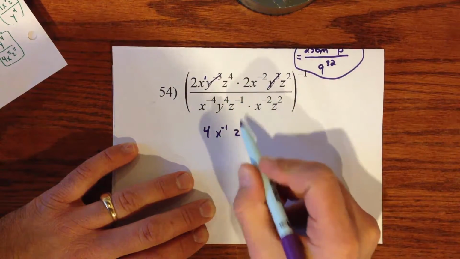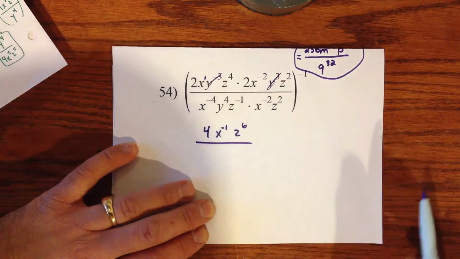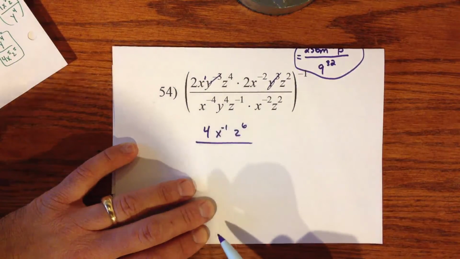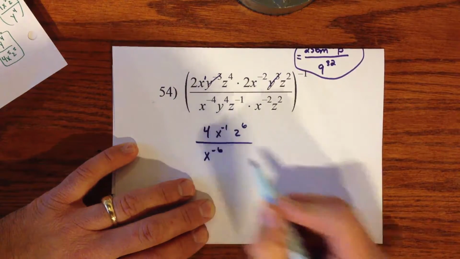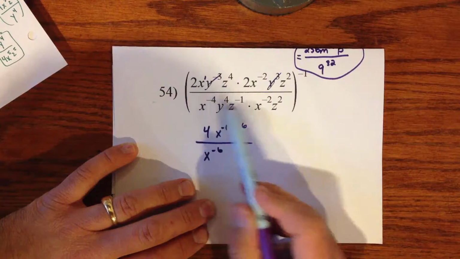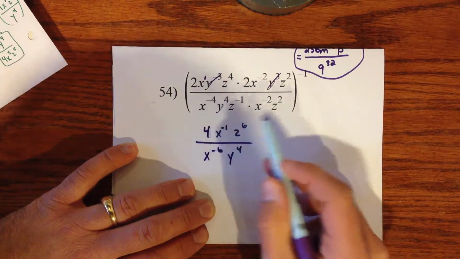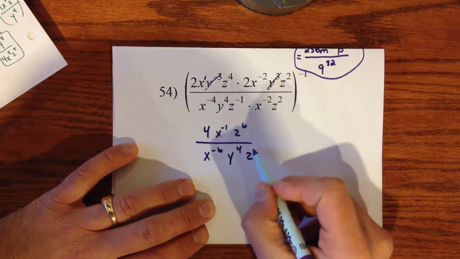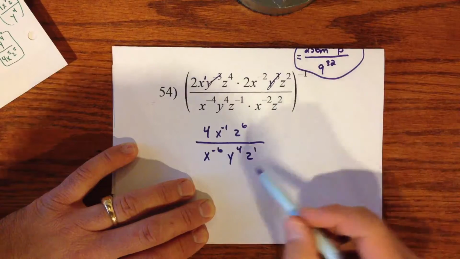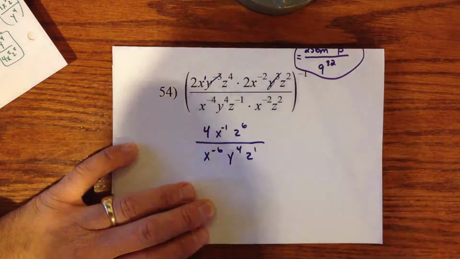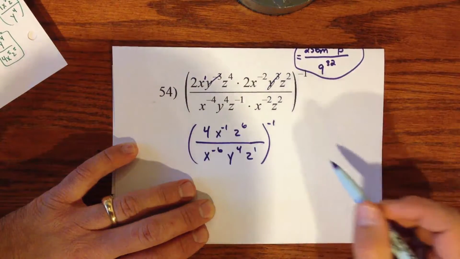And then z to the 4th times z squared is z to the 6th over, see, that top wasn't as difficult as it looked. That's x to the negative 6. I have negative 4 and negative 2. That makes negative 6. And then z to the first, because I have negative 1 plus 2 is 1. Alright, remember this is all to the negative first power.